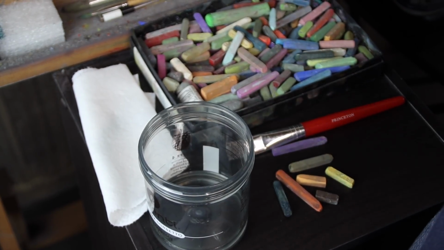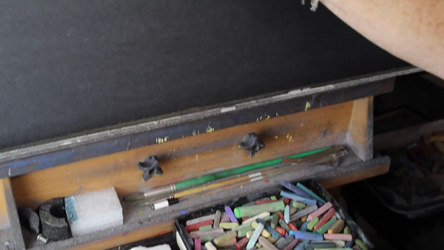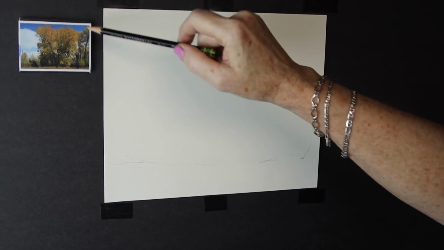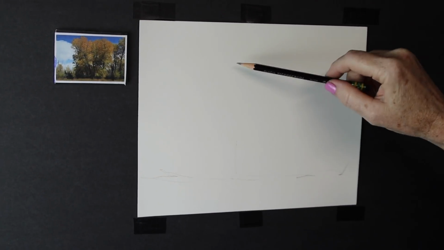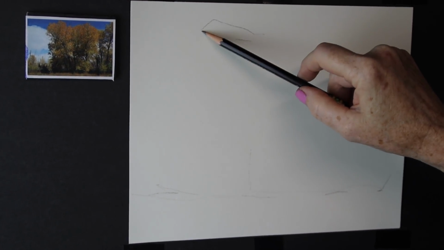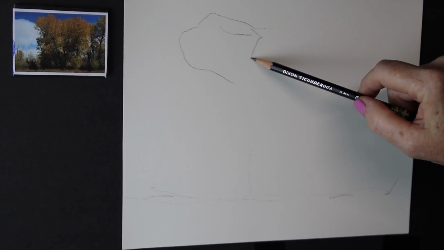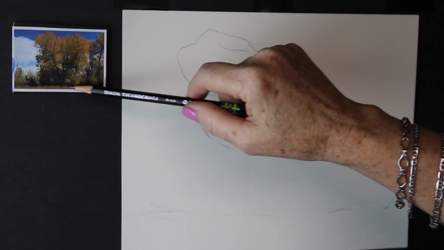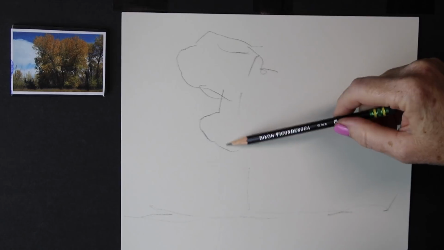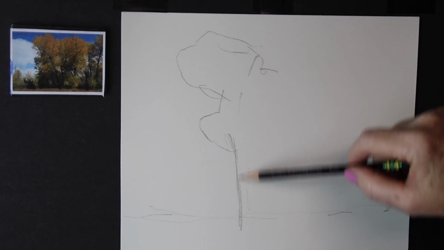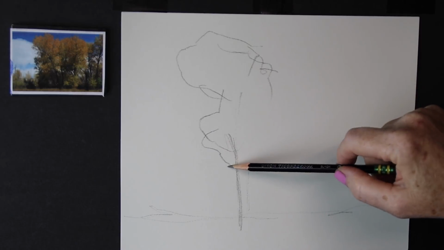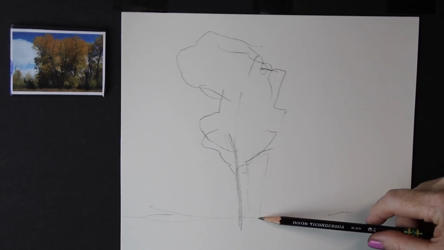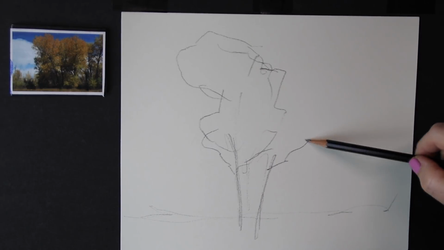Alright, back to the drawing board here, and the first thing I'm going to do is just very lightly draw in my big simple shapes. So we have a collection of trees in their autumn splendor. It's nice golden, orangey, yellow tree shapes. And so there seems to be one, two, maybe, yeah, there's three of them. So 3 is a good number. So I'm going to basically just look at my photo, keep it simple for the demo today. I'm not going to do much as far as changing the composition.